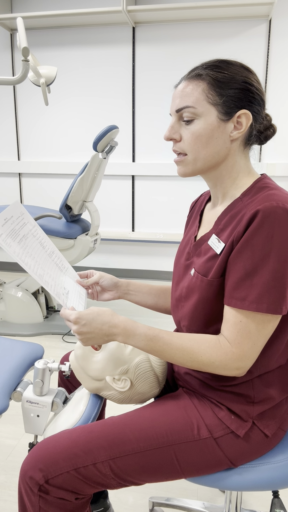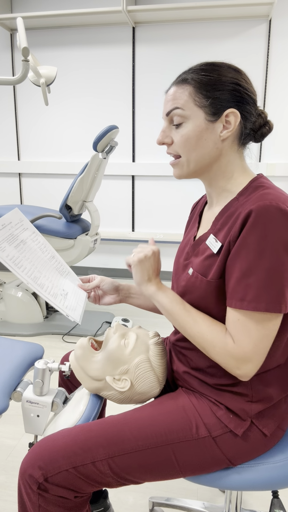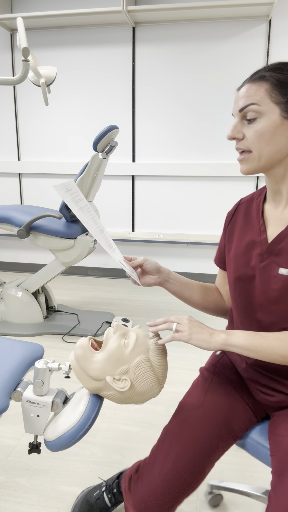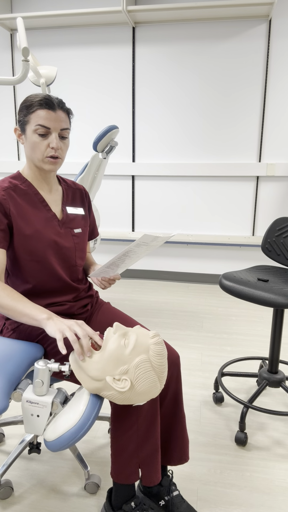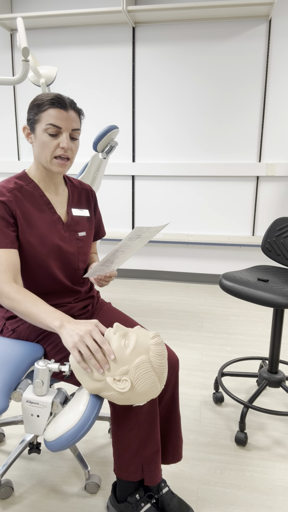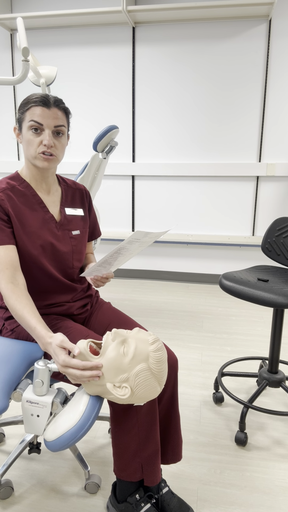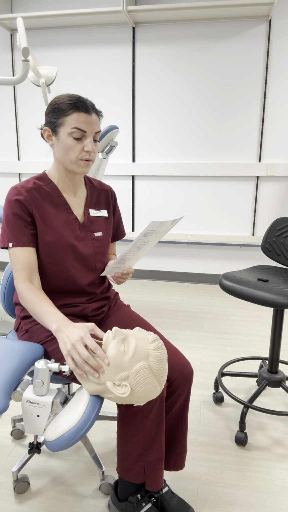Okay, maxillary left lingual, we're going to be at 8 o'clock. The chin is going to be up and neutral. Sometimes they can be up and away so that you can see it a little bit more directly, but our sheet says neutral, so we'll go with that.